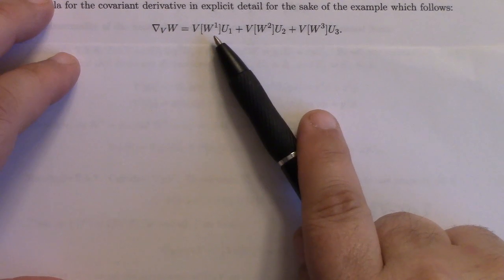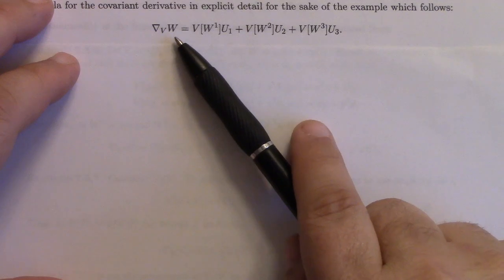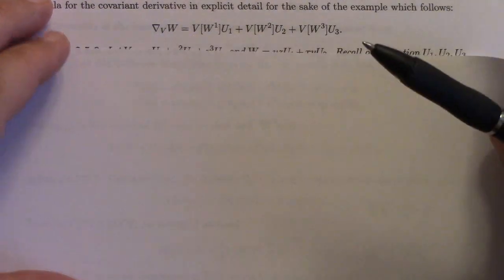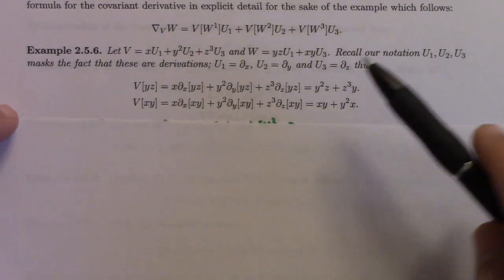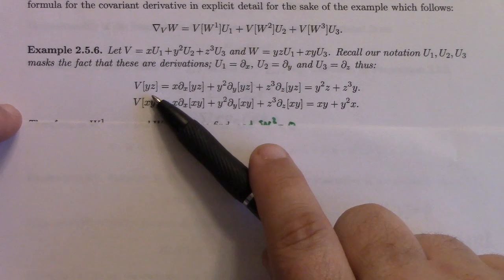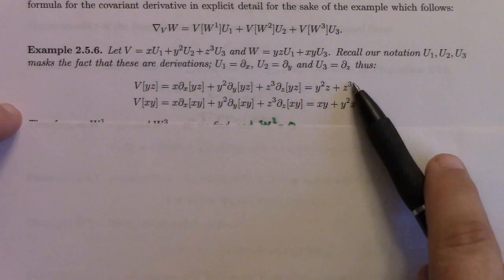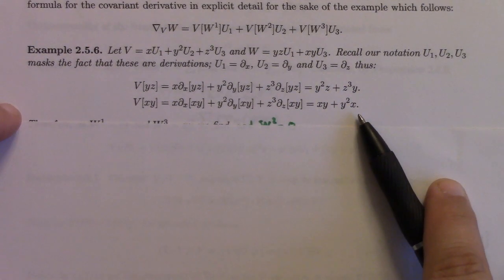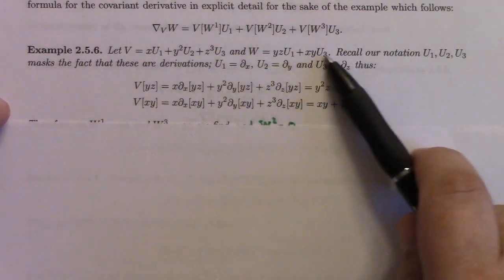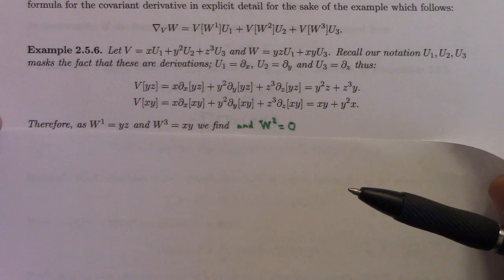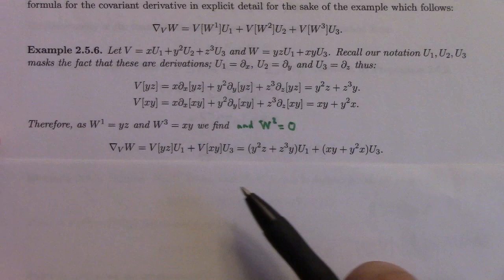And that gives us the change in the U1 direction, the change in the U2 direction, the change in the U3 direction of W with respect to V. So in this next example, I just go ahead and I calculate the change of W1 in the v direction, the change of W3 in the v direction as this and that, just by calculating directly, and then I put those together. In this example, W2 is 0, and so putting that together, we get the covariant derivative by adding together those different directional derivatives, like so.